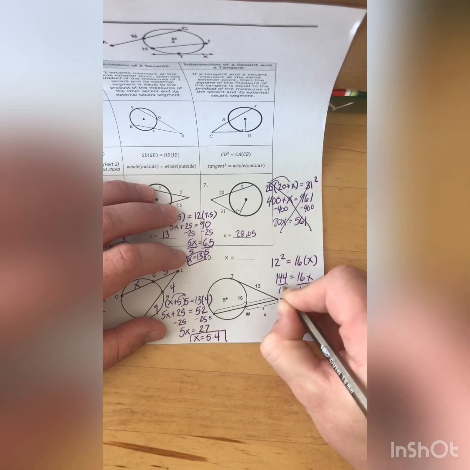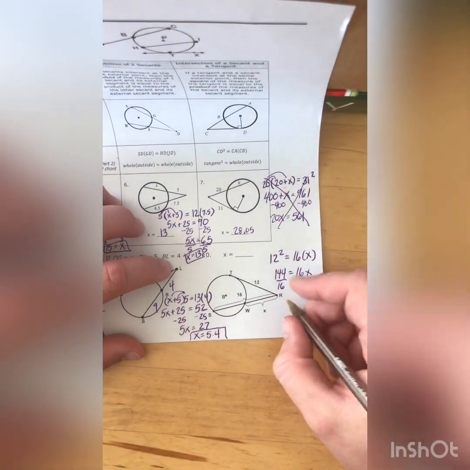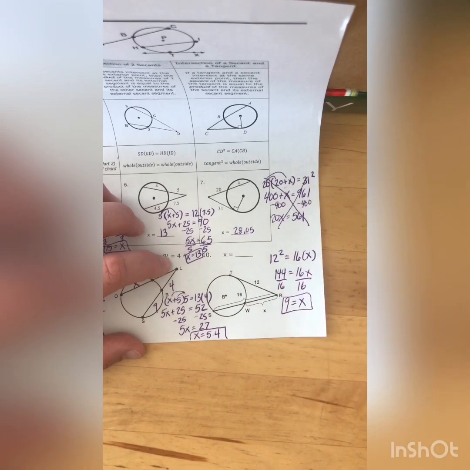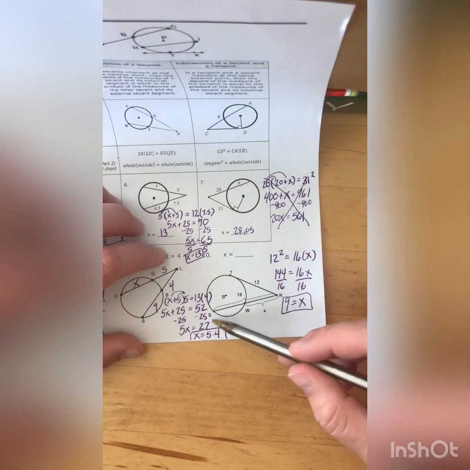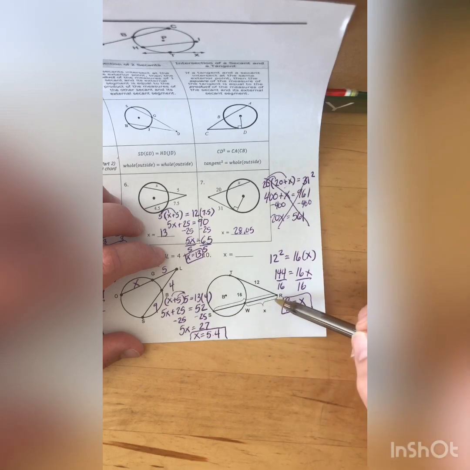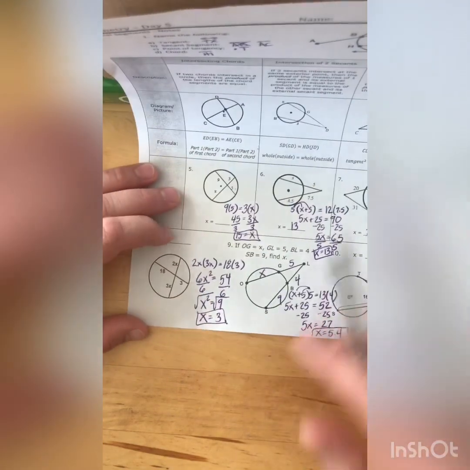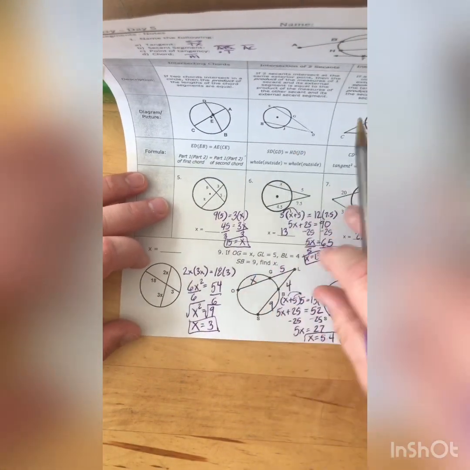Divide both sides by 16. Okay, 144 over 16. All right, we end up with 9 there, okay? All right, so x equals 9. So there we go. We solved for our missing portion. Again, that was for our secant, which is whole thing times the outside. The tangent is tangent squared. And then the chord is part 1 times part 2. Okay. So those are the 3 rules, guys.